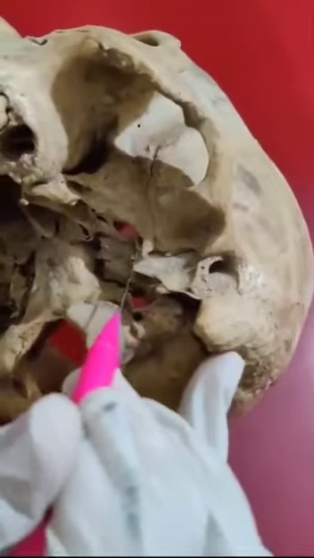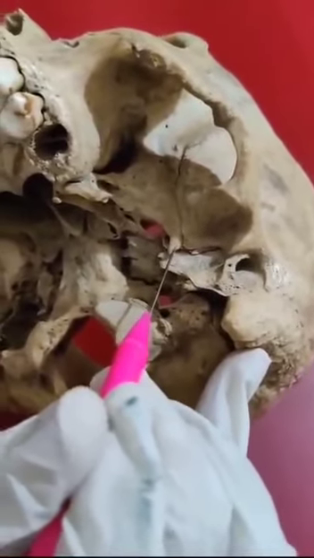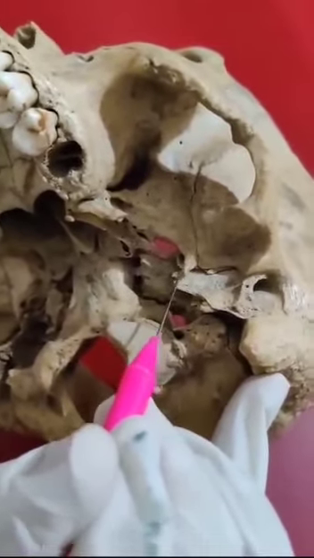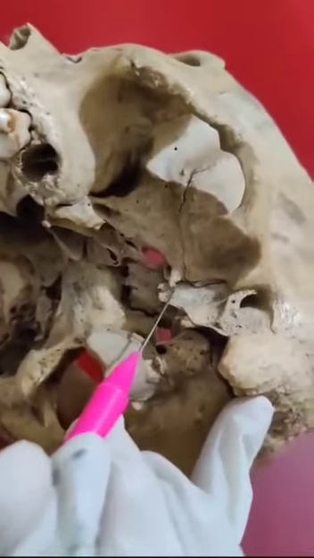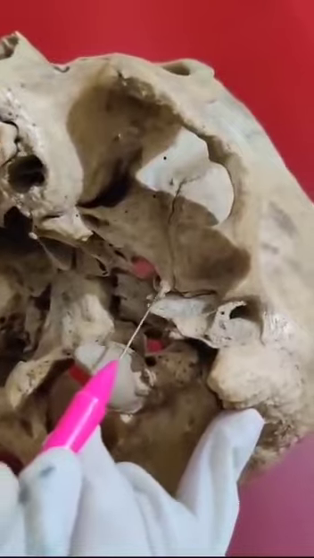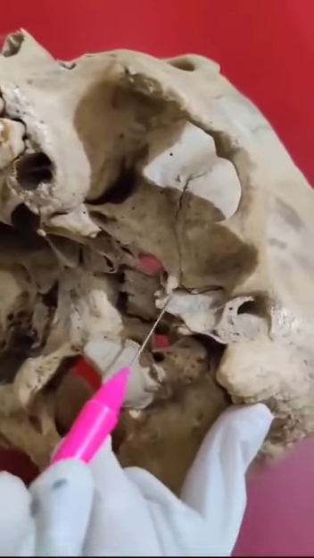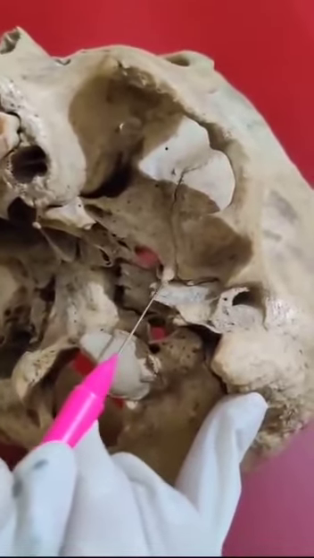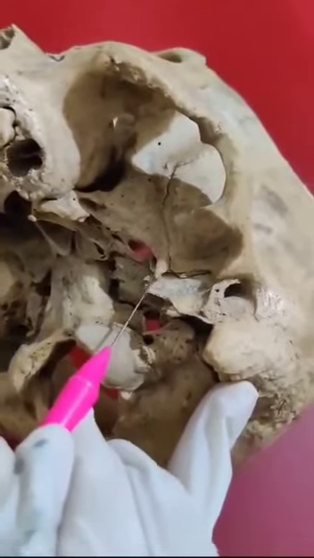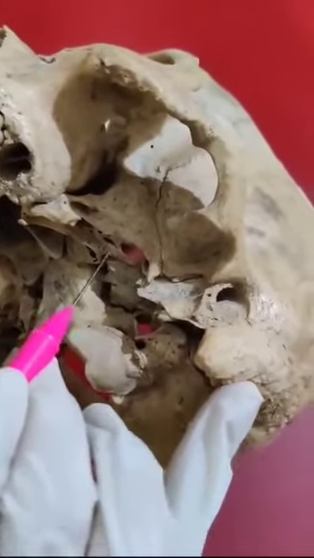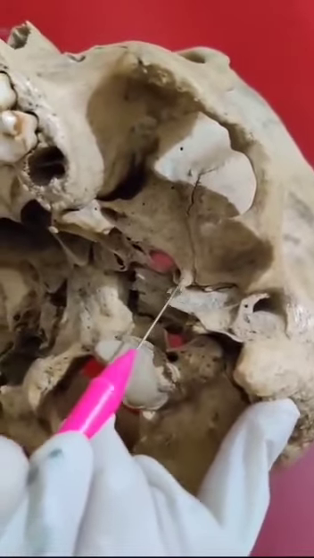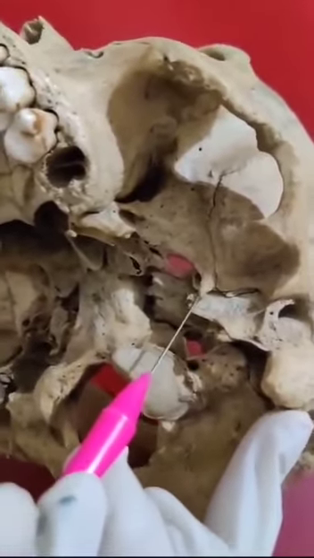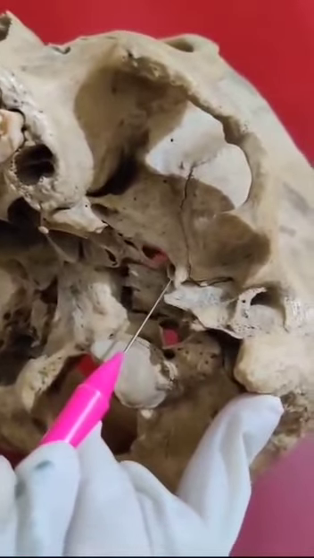Now the spine of the sphenoid gives attachment to two muscles, that is the tensor tympani and the tensor veli palatini, and also gives attachment to three important ligaments, out of which one is most important. Attached to this spine of the sphenoid are the sphenomandibular ligament, the pterygospinous ligament, and the anterior ligament of the malleus, out of which the sphenomandibular ligament is most important.